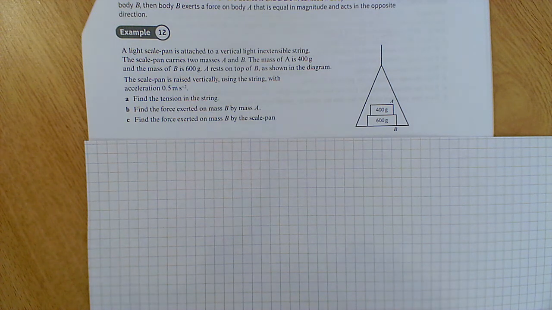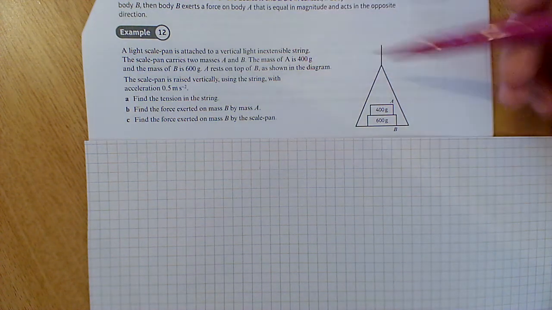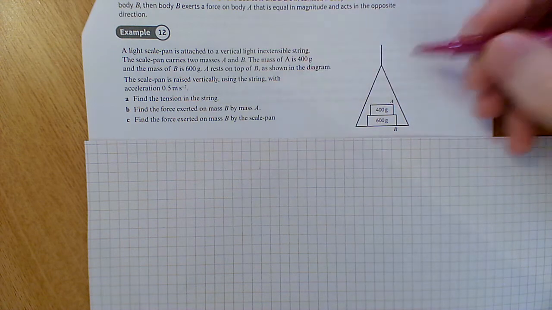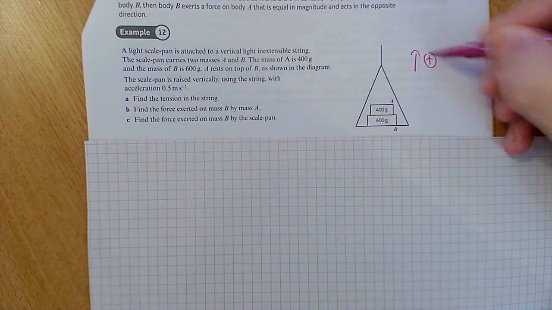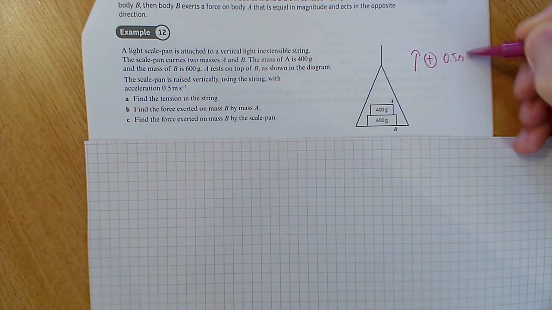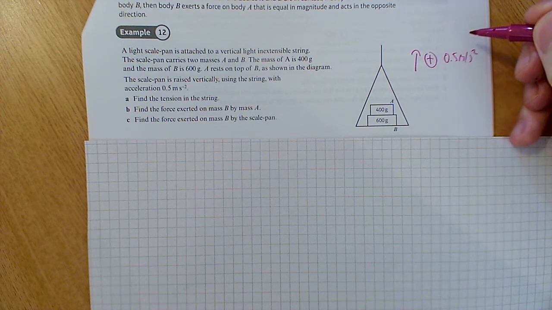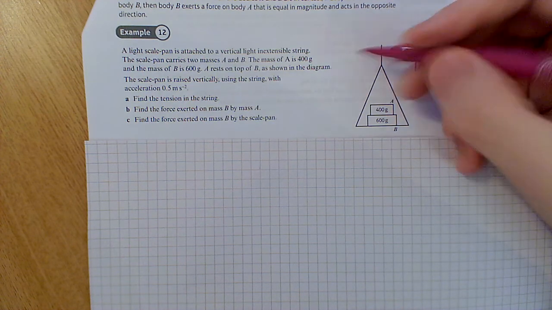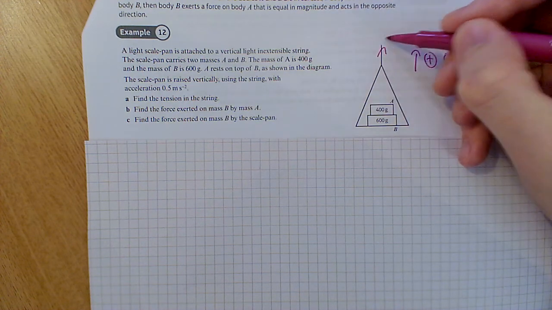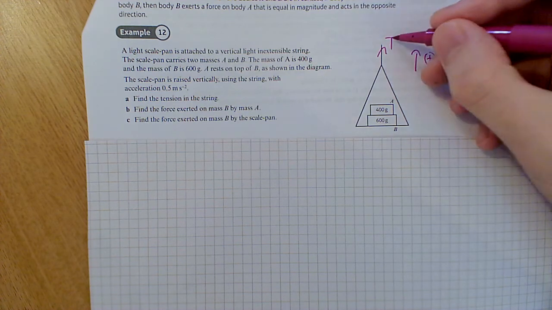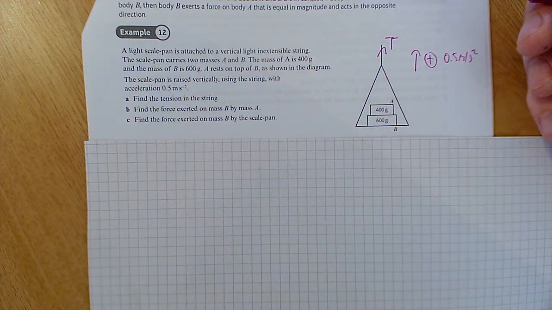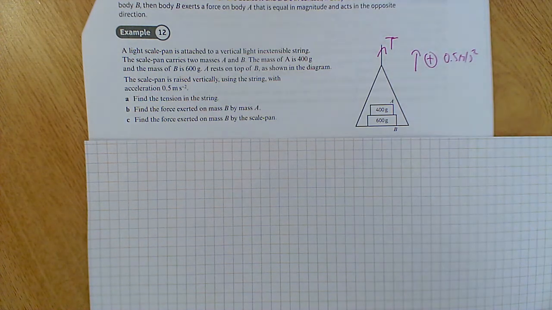So let's have a look at our lift. It tells us that it's going upwards at an acceleration of 0.5 meters per second squared. So that's going to be our positive direction, up, and it tells us it's being raised by a string here which will have a tension T. And there's two things we can do in these questions, right? There's three different objects: the lift and two blocks.